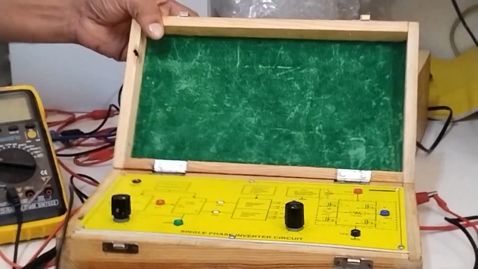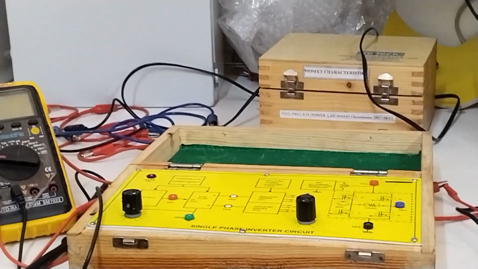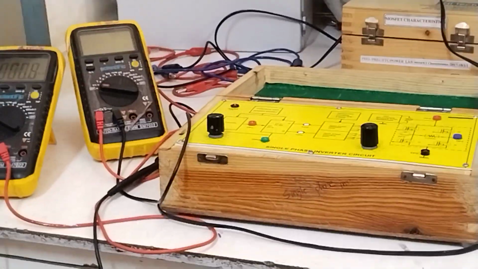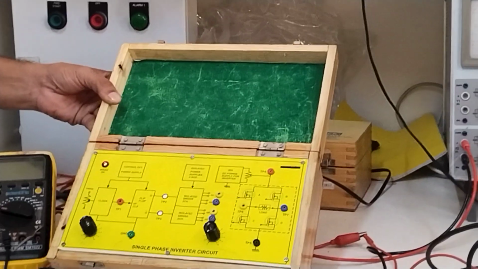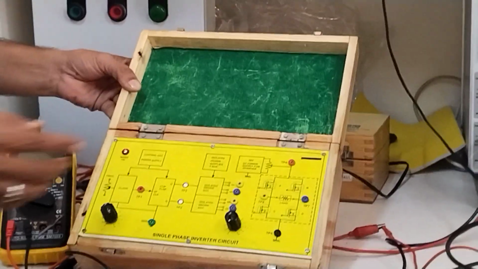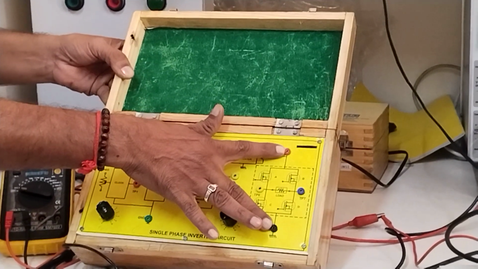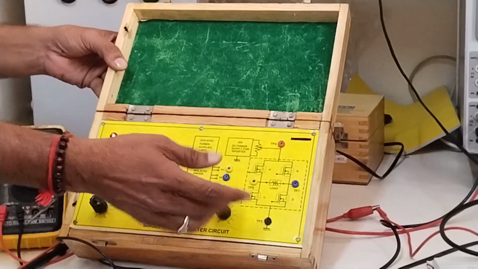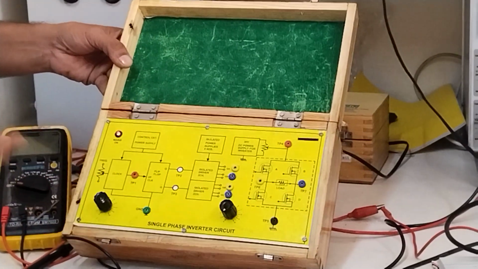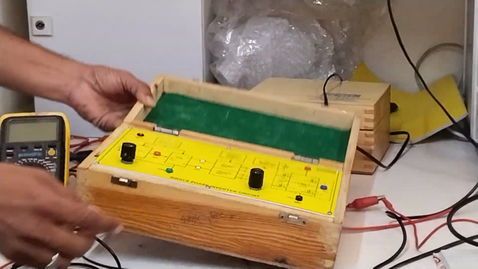Reading part. Now how to take the reading? What is the process for taking the reading? Let us see the reading part. Already we have taken the reading of the input DC voltage. Now let us come to the output AC, the controlled AC. So how to see this controlled AC?